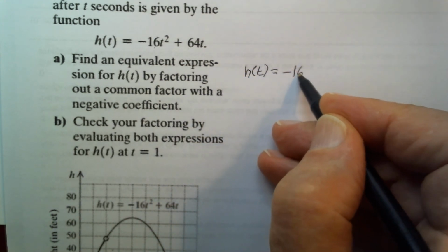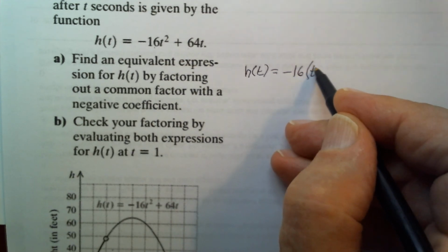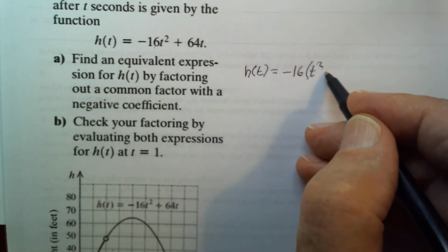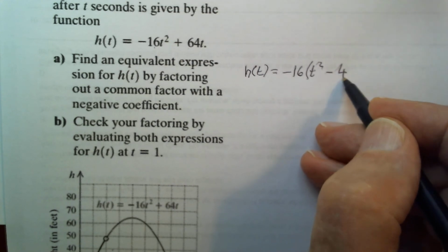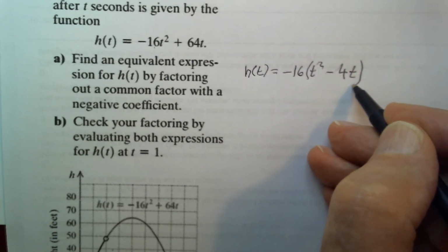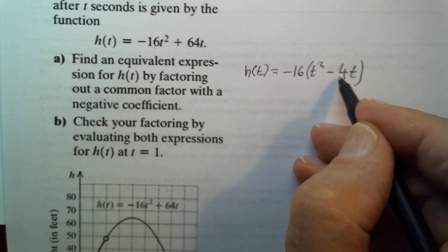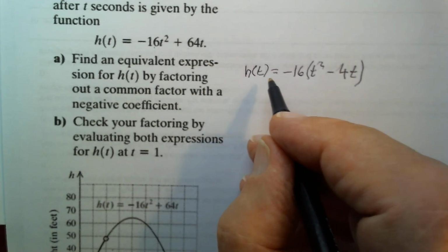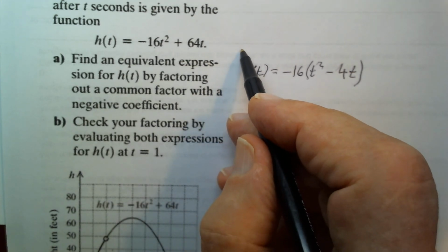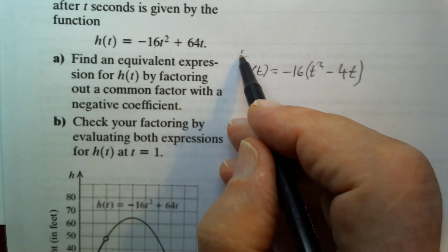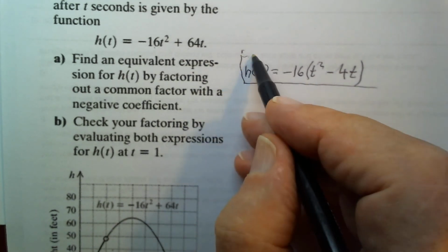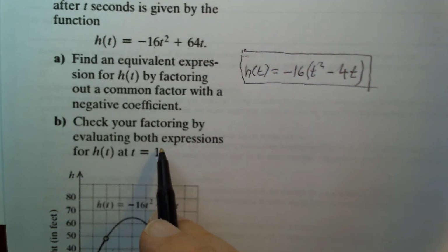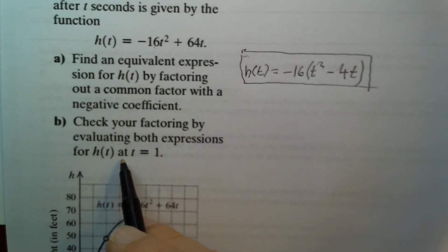as minus 16 times t squared. And 16 goes into 64 4 times. So now we have it as minus 4t. Minus 16 times minus 4 is part of 64. And then there's a t. So that would be the answer for part A. It's really just applying what we've learned in the previous examples. And then check factoring by evaluating both expressions for h of t at t equals 1.